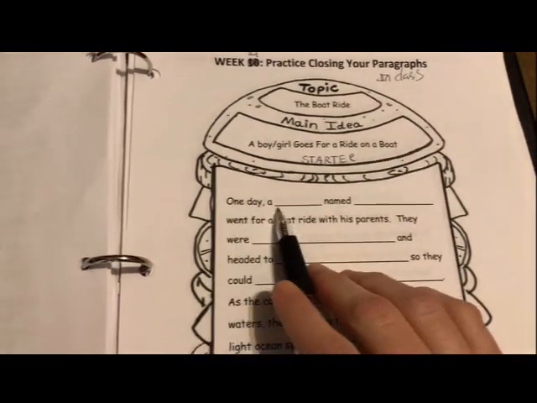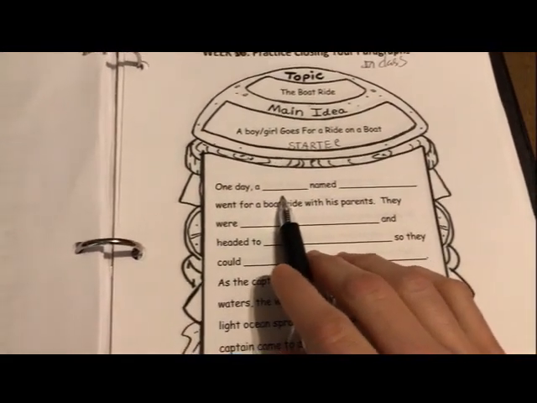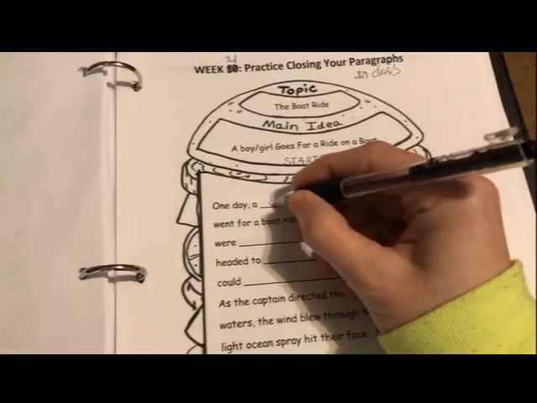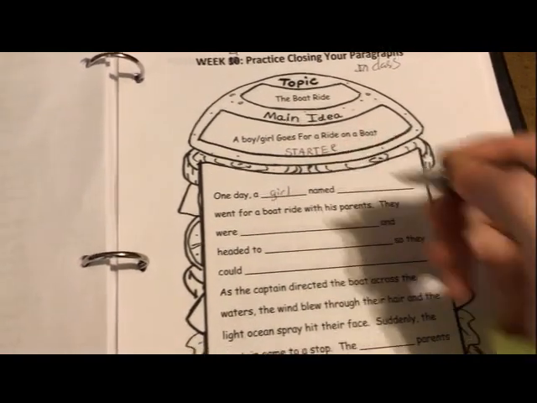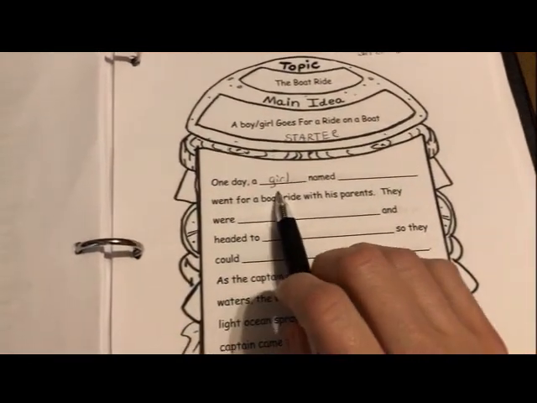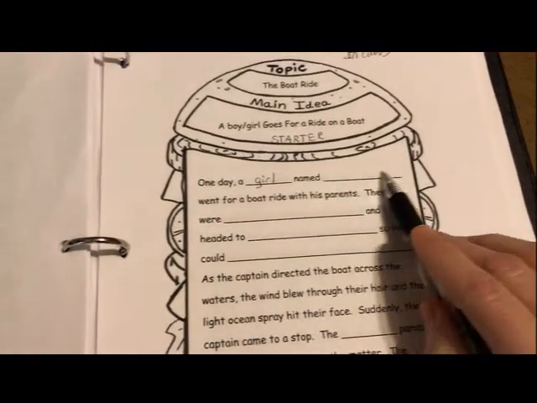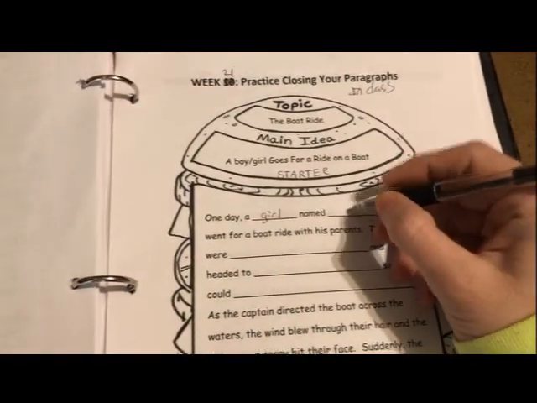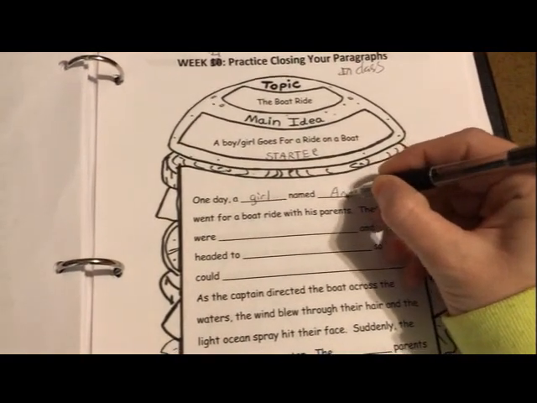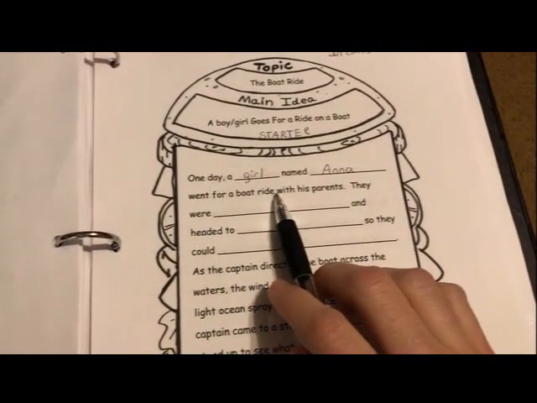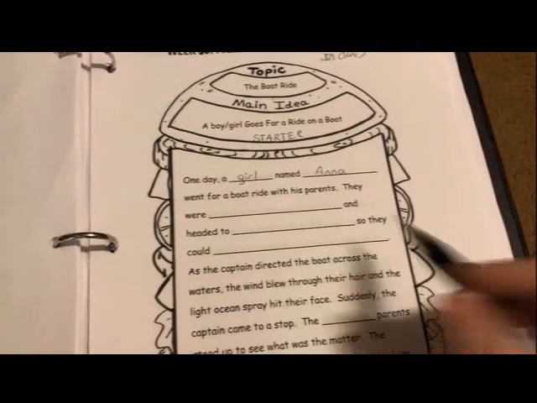So let's see, one day a, and you're going to fill in here if it's a boy or a girl, or a young girl, however you want to put it. I'm going to say girl because I'm a girl. So one day a girl, so go ahead and do this. You can do this with me. Named, and you can give her a name. And I'm going to call her Anna. Okay, girl named Anna. Went for a boat ride up with his parents.